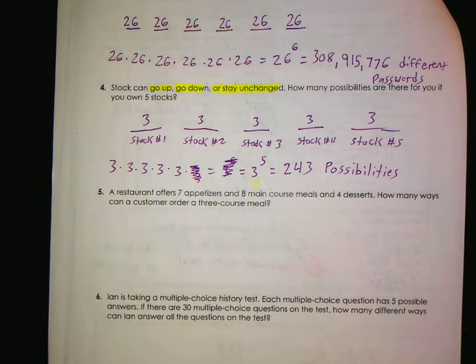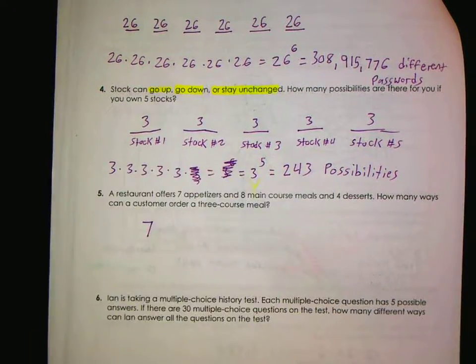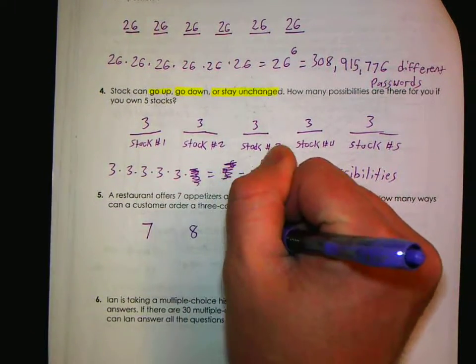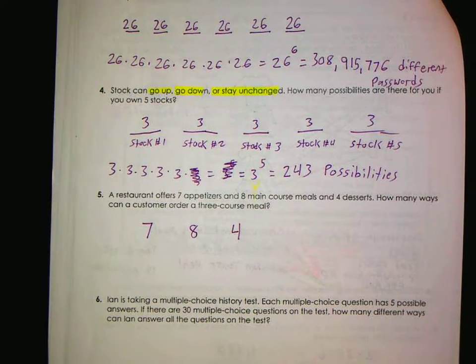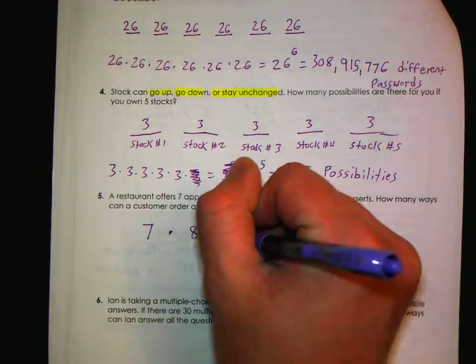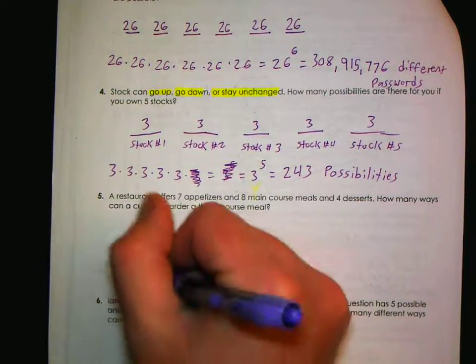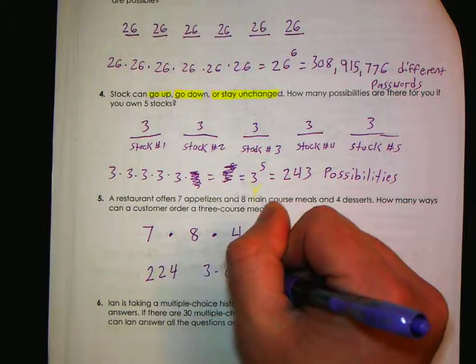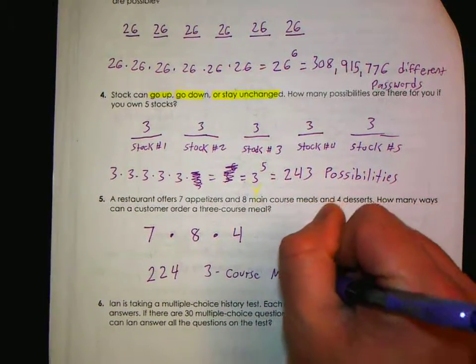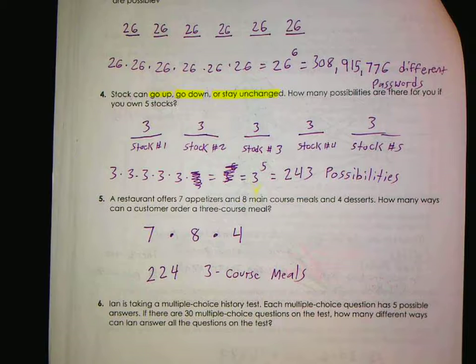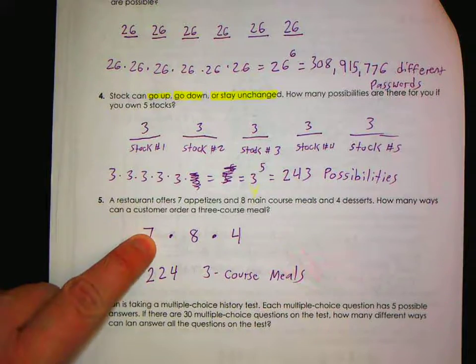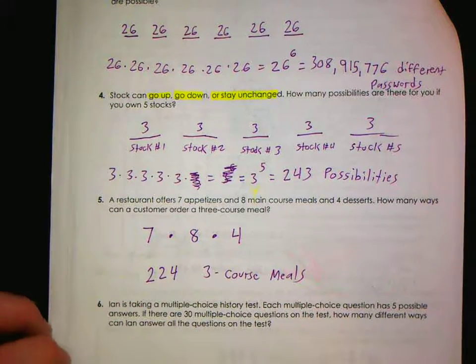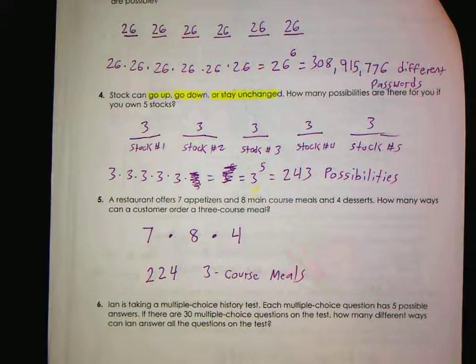All right, the next one. A restaurant offers 7 appetizers, 8 meals, 4 desserts. How many ways can a customer order a 3-course meal? We did one just like this. You just multiply those 3 together, and you get 224 3-course meals. I don't see any purpose in going into detail on that one. We just did one just like that, right? You have appetizers, you have your main course, you have your desserts. There's 224 3-course meals.